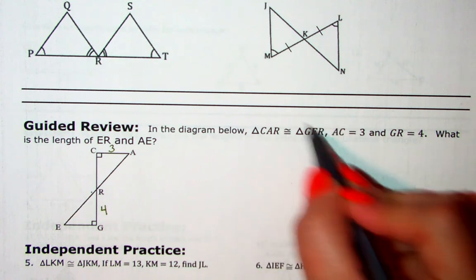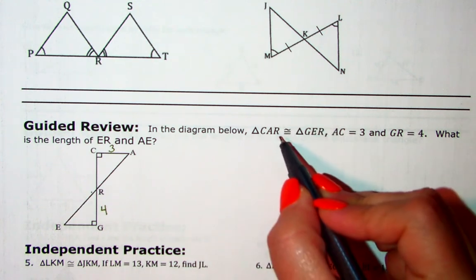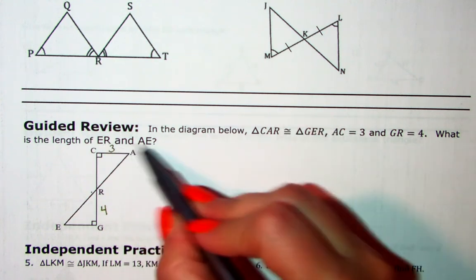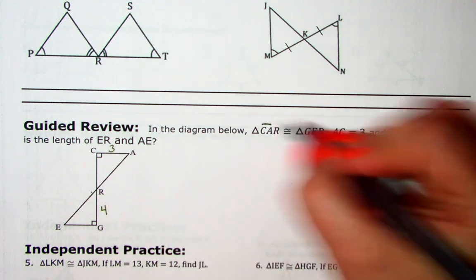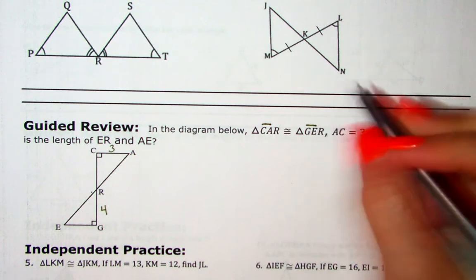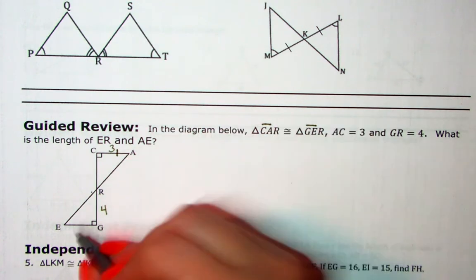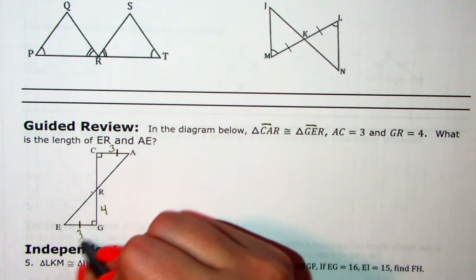Okay, so we want to use our congruent statement, and I can see this is asking me about side length, so I'm not so concerned with the individual angles. I know that CA is going to match with GE. So CA is 3, meaning GE is also 3.